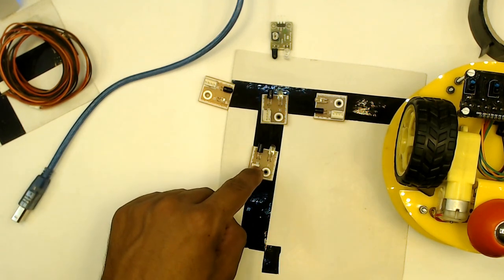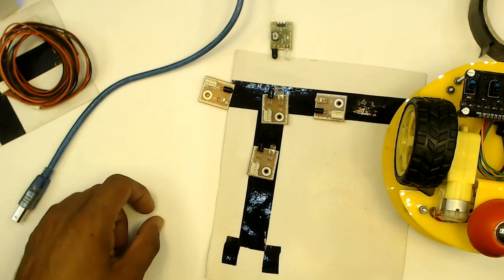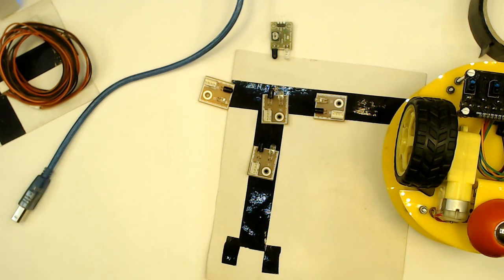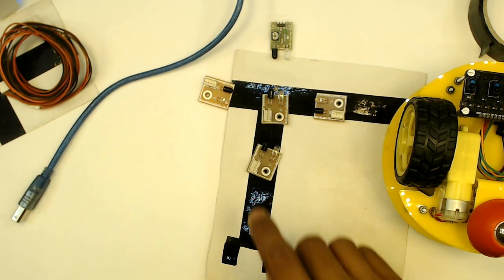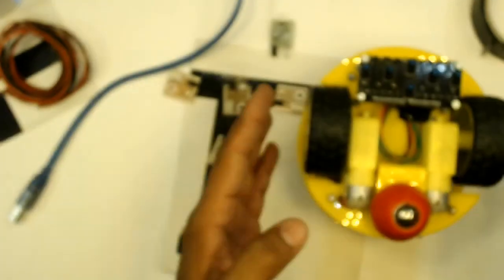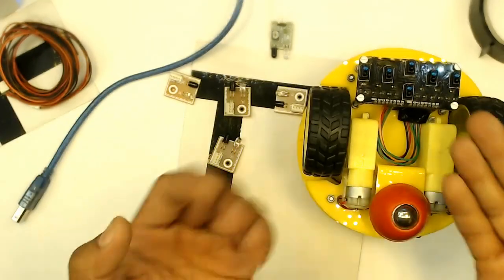If I have the bottom, center, and right sensors on, it means that I have a right section. If I have all the sensors on, it means that I have a cross condition. So this is the best possible condition, but generally the problem is that we won't find sensors of this kind.